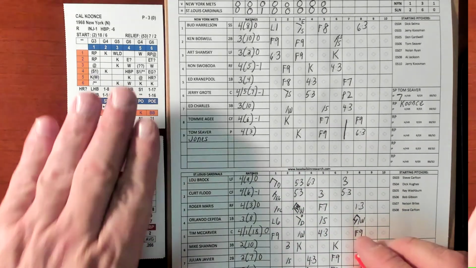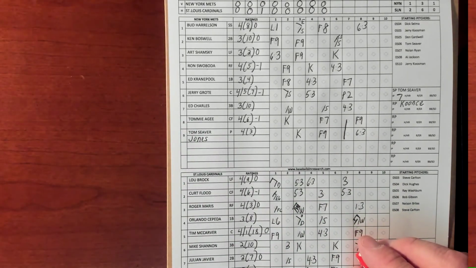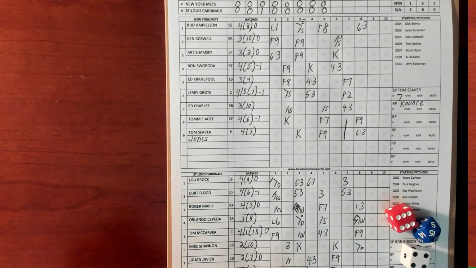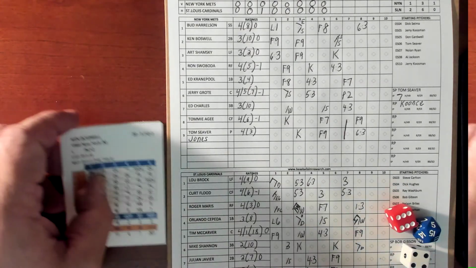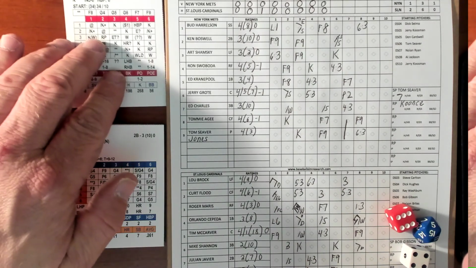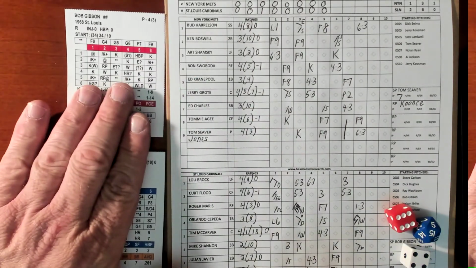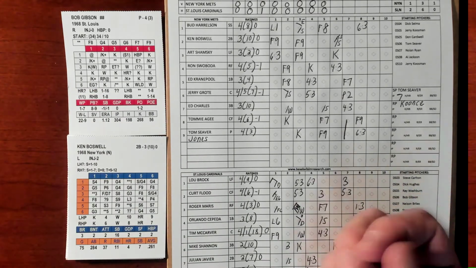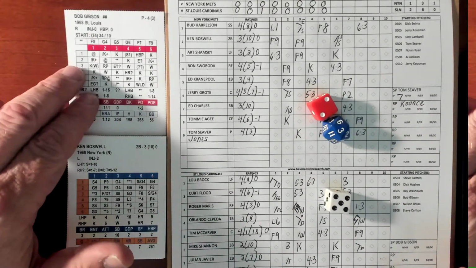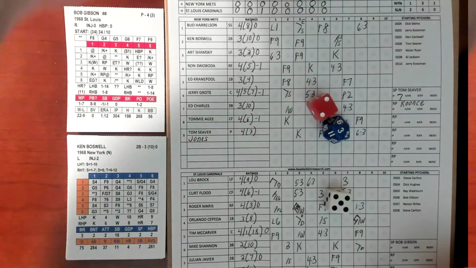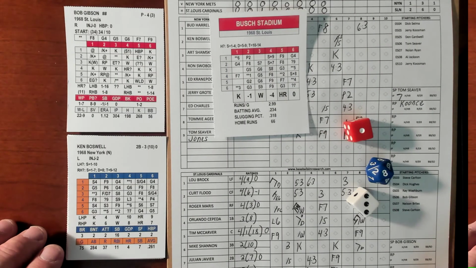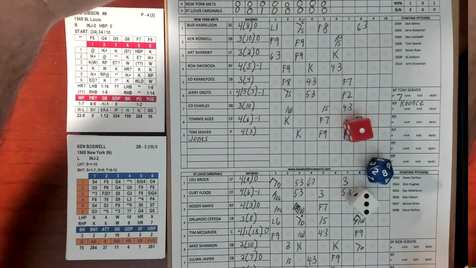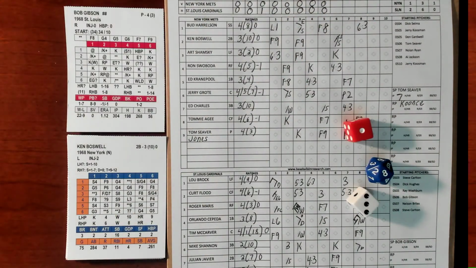So we got 1-0. We go to the top of the 9th for Ken Boswell, Art Shamsky, and Ron Swoboda. (2-5) range play at the stadium. 1-3, nothing there. So I assume we go to the hitter's card on that. Let me double check that. A blank rating at the field.